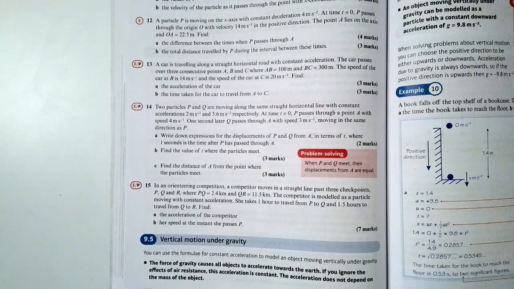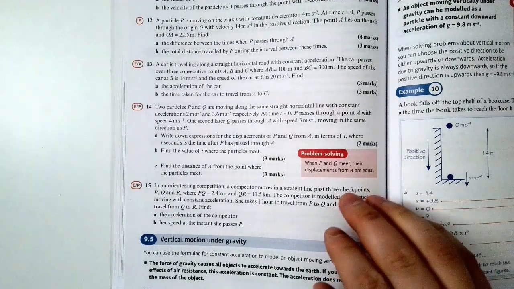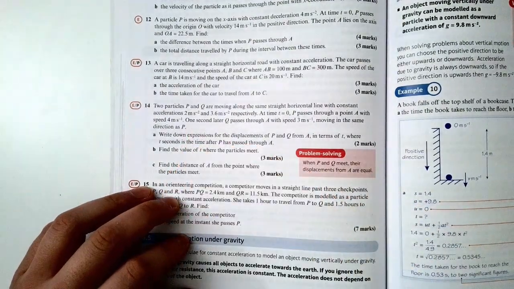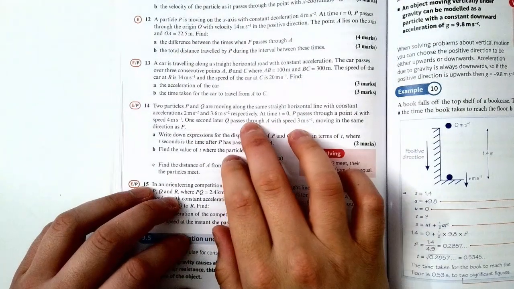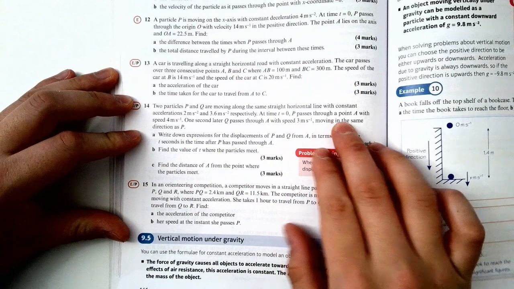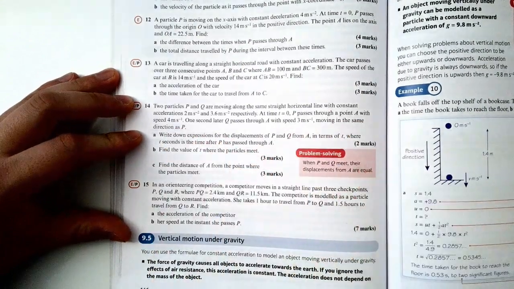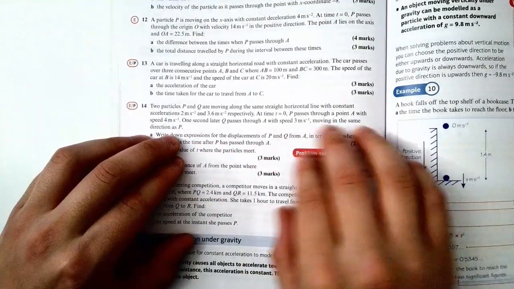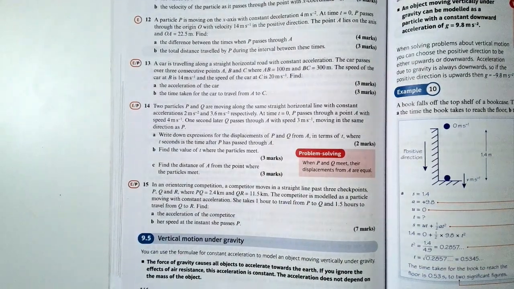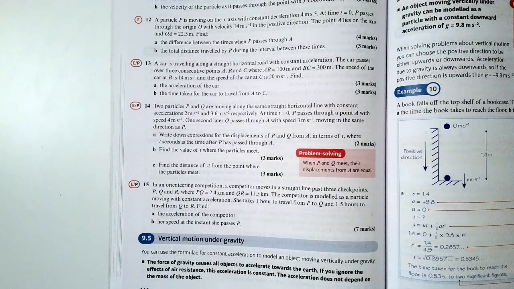Two particles P and Q are moving along the same horizontal line with constant accelerations 2 meters per second squared and 3.6 meters per second squared, respectively. At time t equals 0, P passes through point A with speed 4 meters per second. 1 second later, Q passes through A with speed 3 meters per second, moving in the same direction as P.